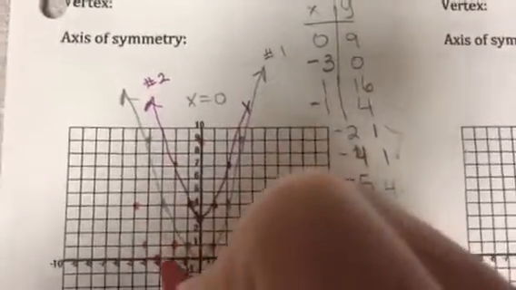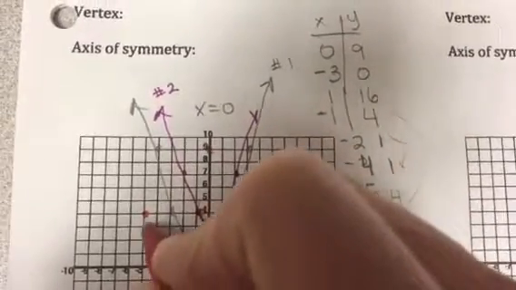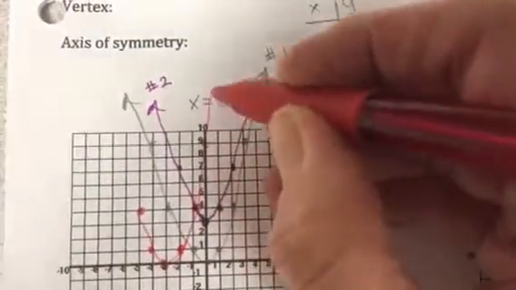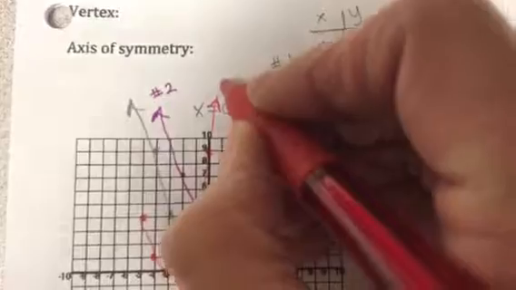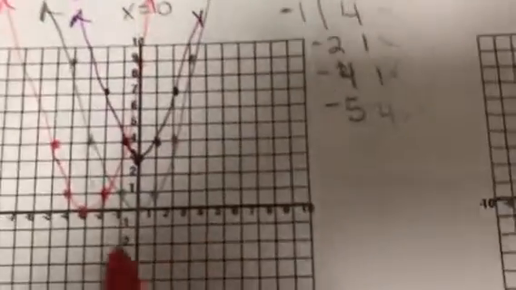Okay, so here it is, and there's my parabola. I'm going to aim up there for that red one. So this right here, I'm on number 3. I'm going to go ahead and label it. I'm going to extend this all the way out. So there it is. So here's what I want you to notice.